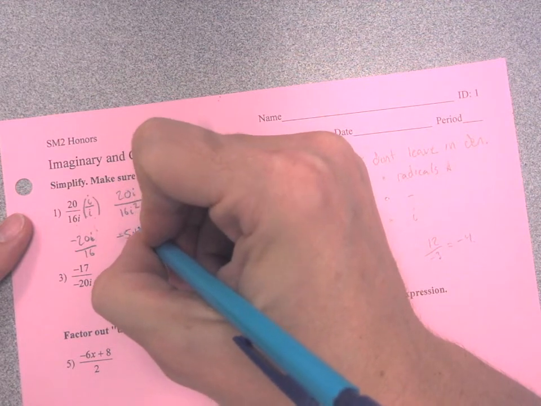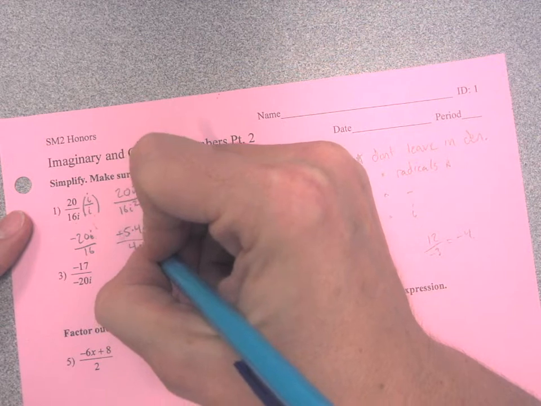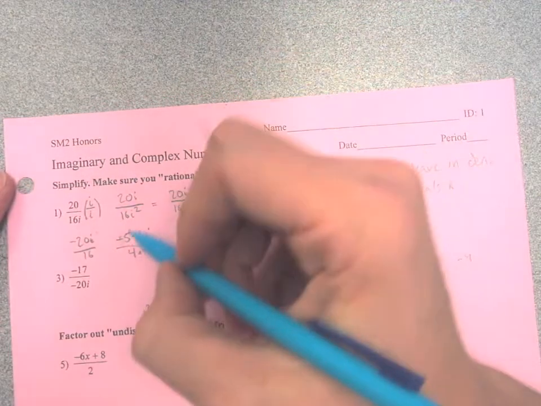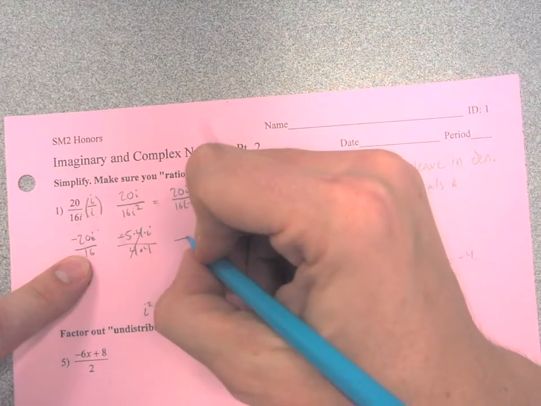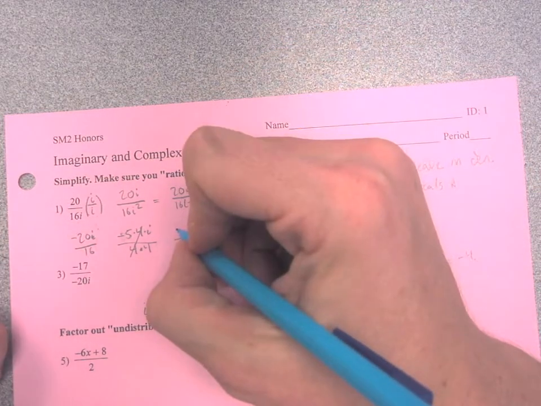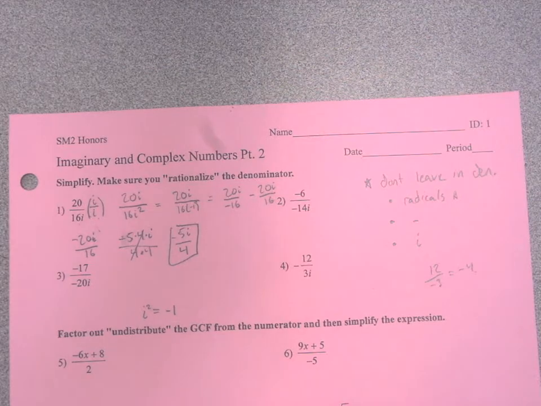-5 times 4 times i on top. And on the bottom we have a 4 times a 4, right? If you want to think of it that way, you can cancel out the 4s. Another way to think about it is 4 goes into 16 4 times, 4 goes into 20 5 times. Don't forget the negative. All right, there you go.